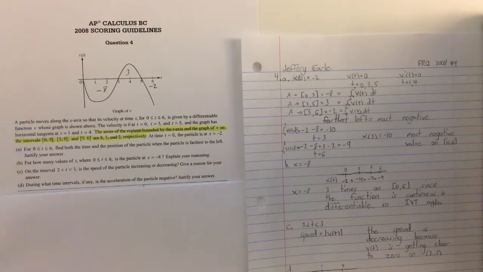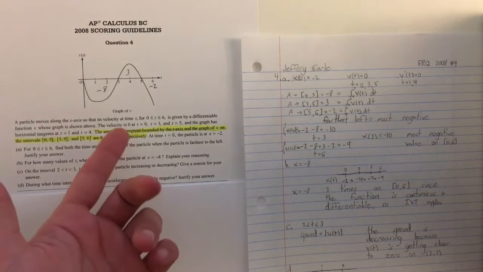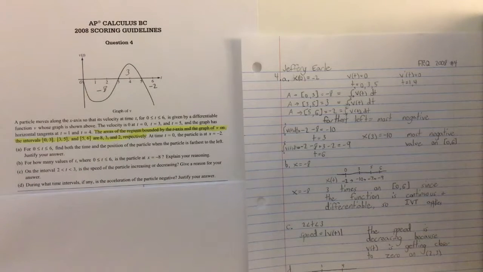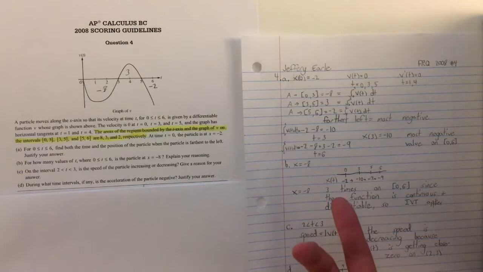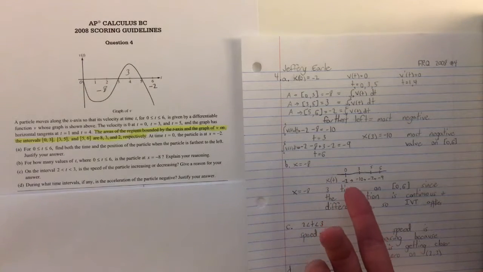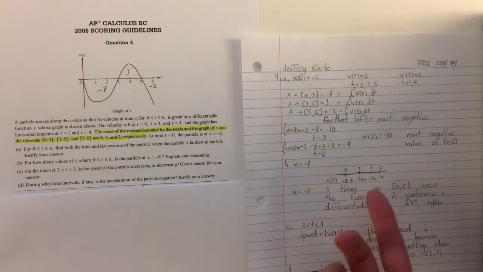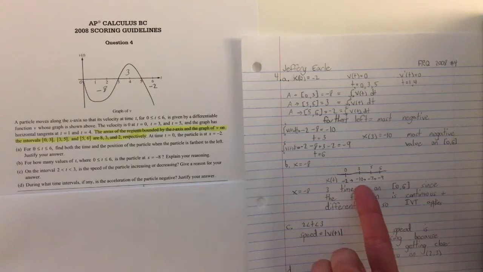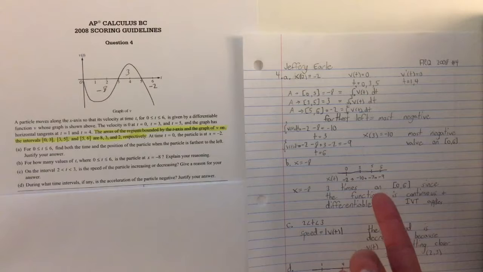So our critical points are going to be at 0, 3, 5, and 6, right? Because that's where our velocity is equal to 0. So that means we're looking at these values, and we see that at x of 0 we have -2, and then at x of 3 we have -10, and then we have -7 at x of 5, and at x of 6 we have -9.